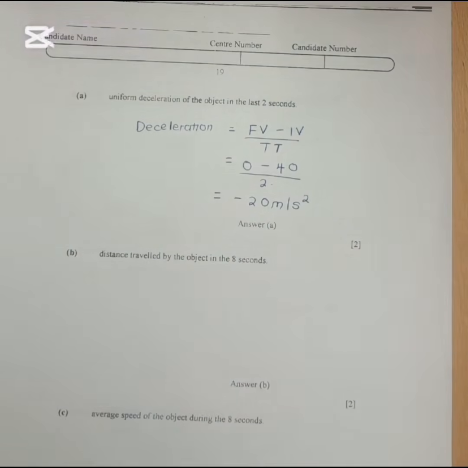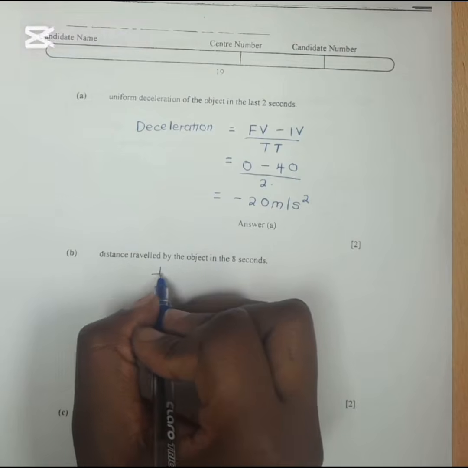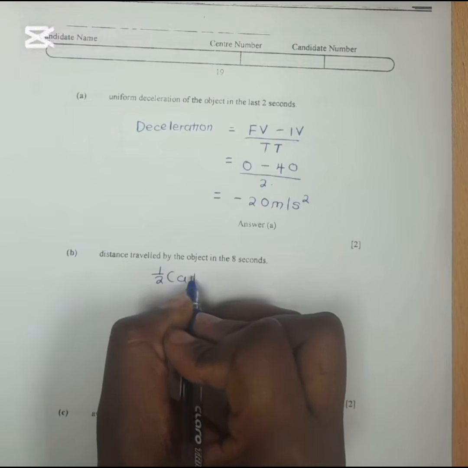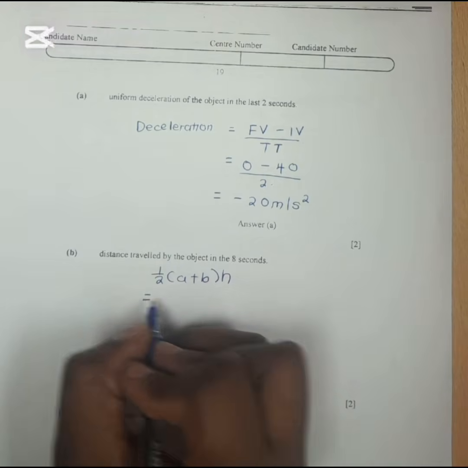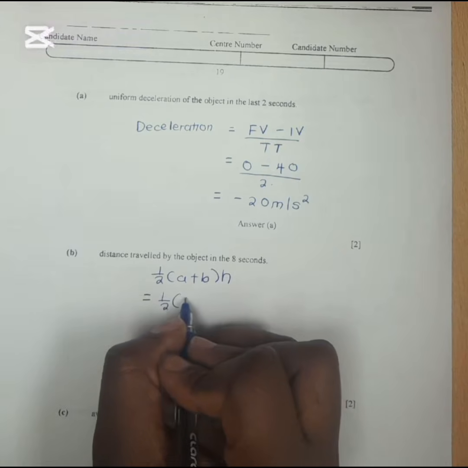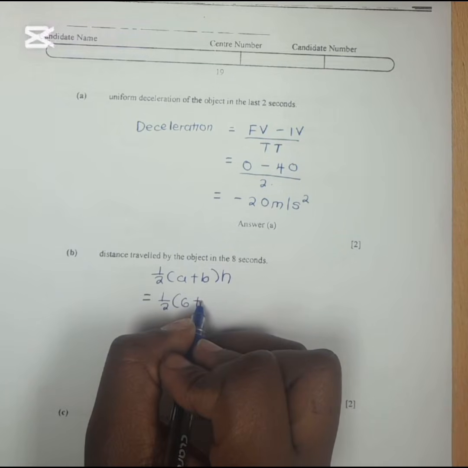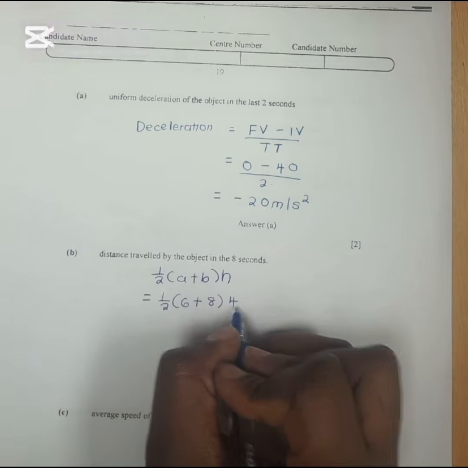And then distance traveled by the object in the 8 seconds, we are going to say it is the area of the graph, isn't it? Our graph is trapezium. So we say area of trapezium, it is half A plus B times height. So the first parallel line at the top, we write 6. And then the last parallel line, it is 8. And then the height is 40.